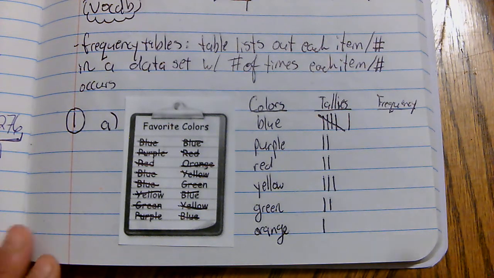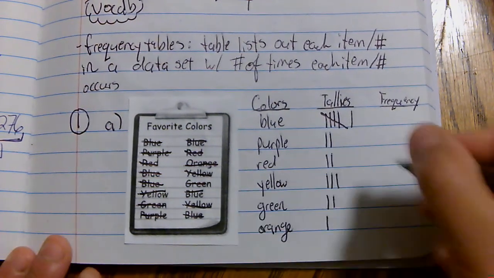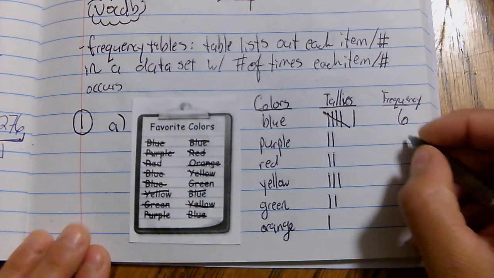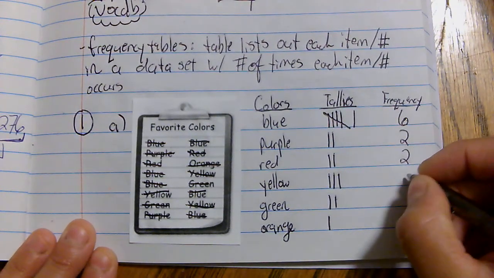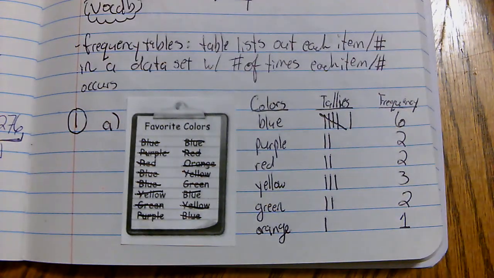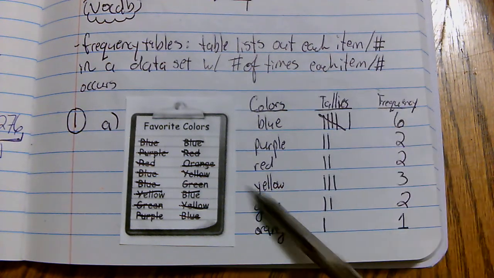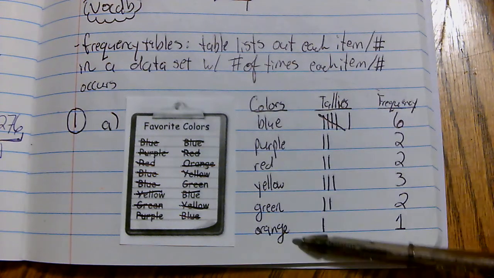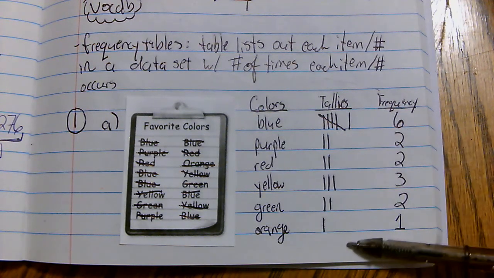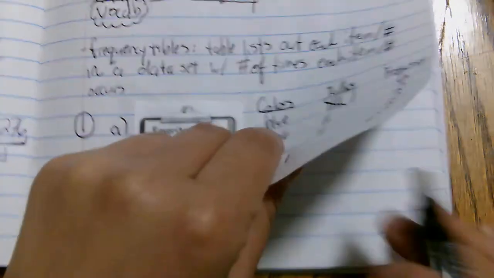Now what I'm going to do, over on the side here, I'm just going to see how many tallies I had for each color. Blue had 6, purple had 2, 2 for red, 3 for yellow, 2 for green, and 1 for orange. So you can see very easily which colors were the most popular and which ones were the least popular. So this is how you make a frequency table. You start by listing out all your items, you make tallies, and then you count the tallies up. Pretty straightforward. Let's try another one.